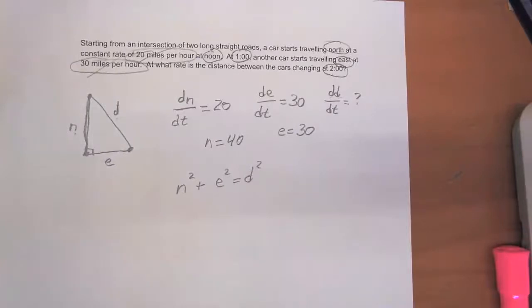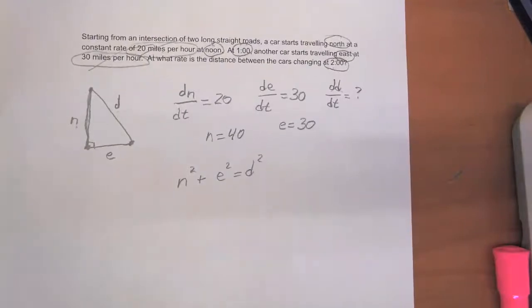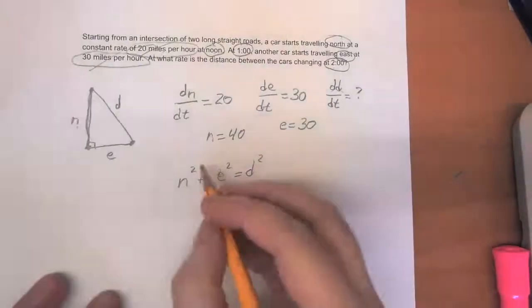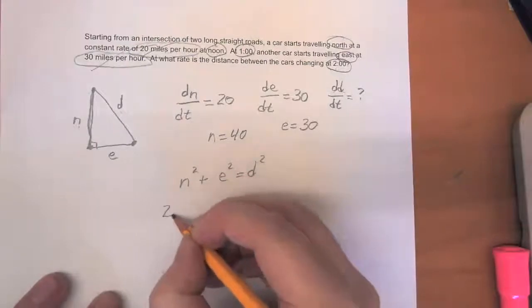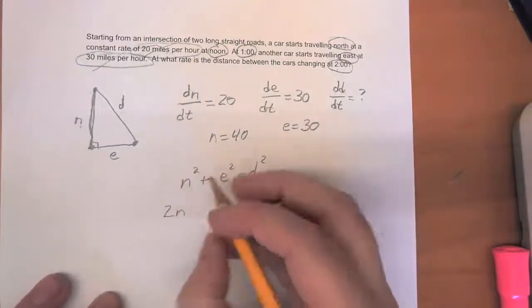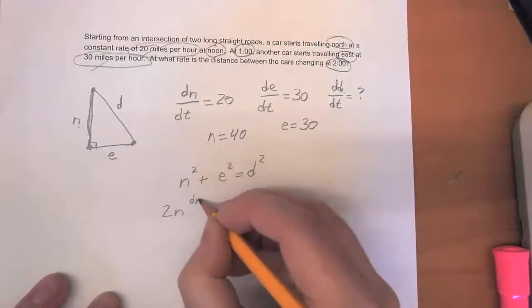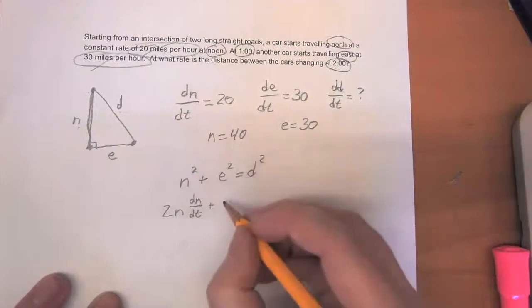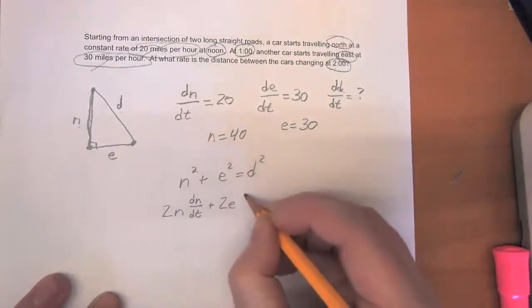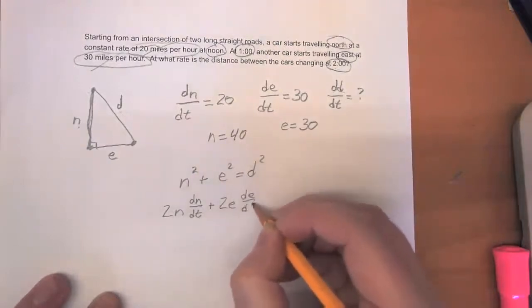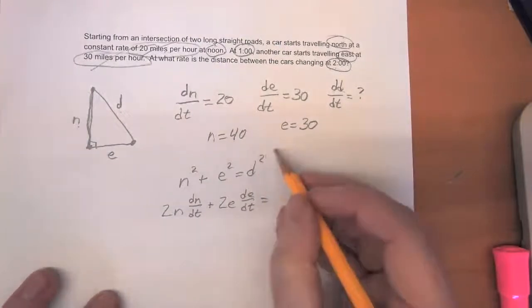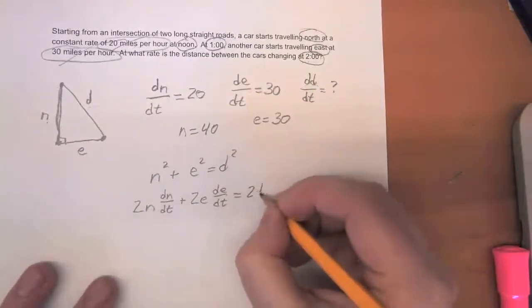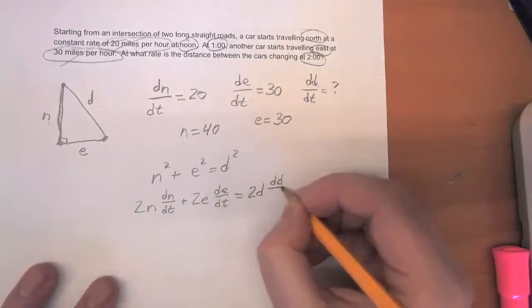So our next problem is to differentiate this with respect to time. And it's going to be the same thing that we saw in the first problem again. That the derivative of n squared is 2n, and we need to add in the rate because that's with respect to time. The derivative of e squared with respect to time is 2e dE dt. And the derivative of distance squared is 2d dd dt.